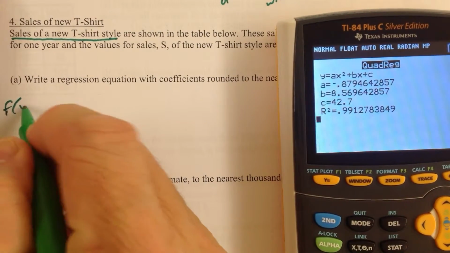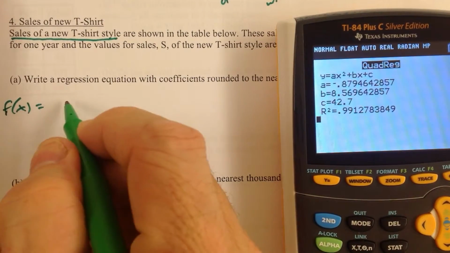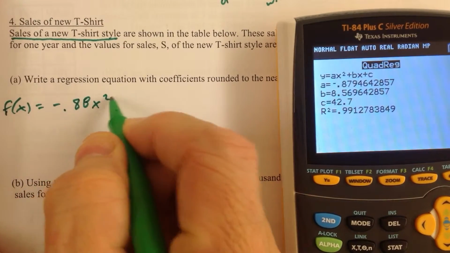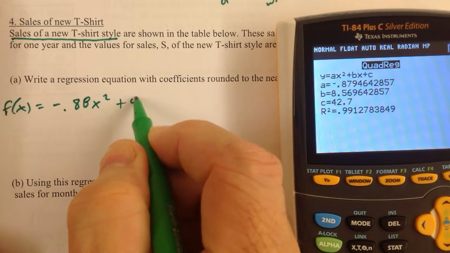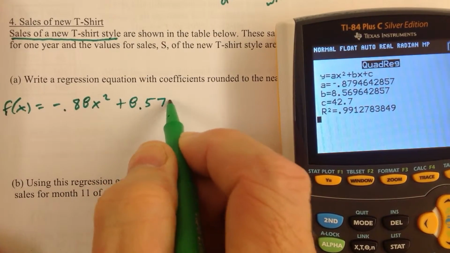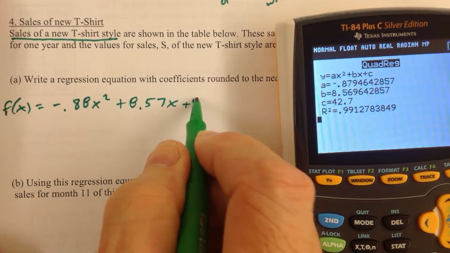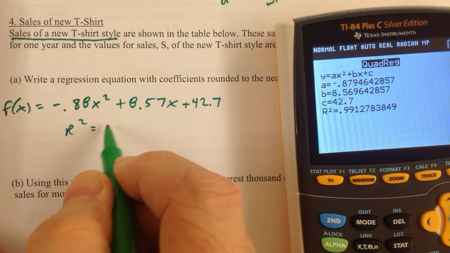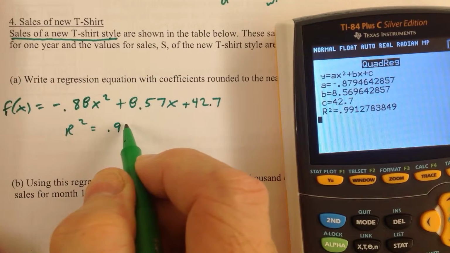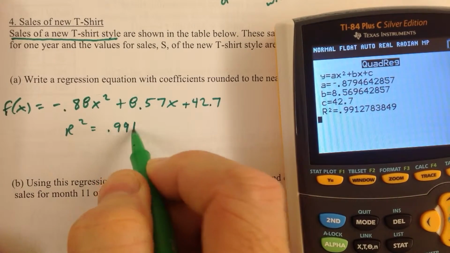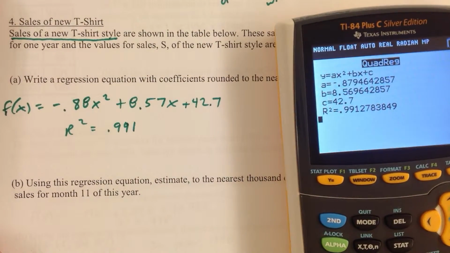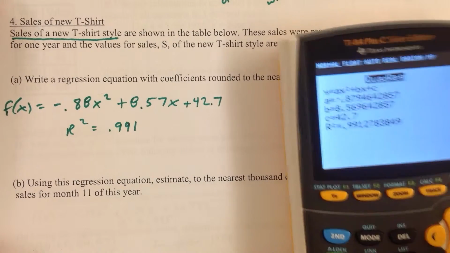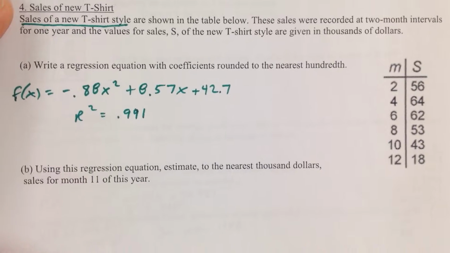So we have f of x equals negative 0.88x squared plus 8.57x plus 42.7, with an r squared of 0.991, which again shows us that we have 99% accuracy in terms of our quadratic model of our data.